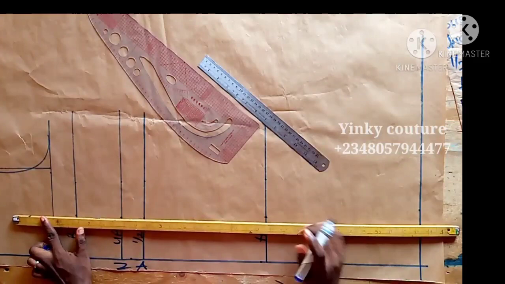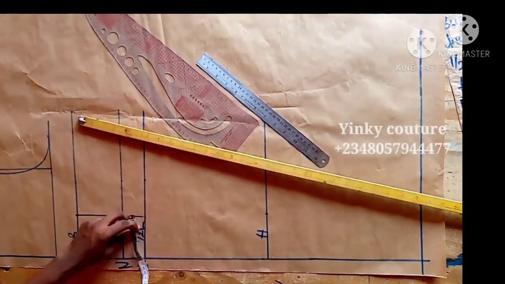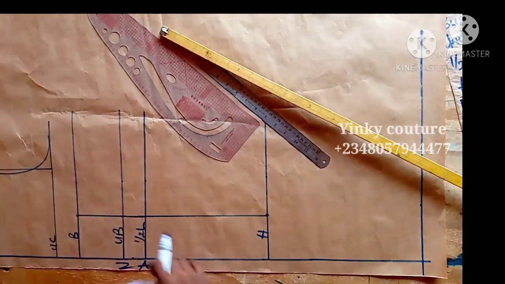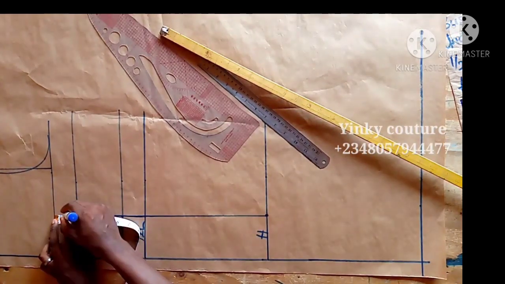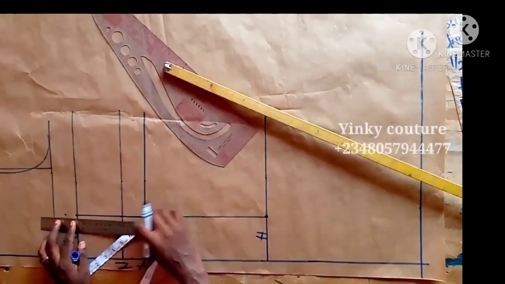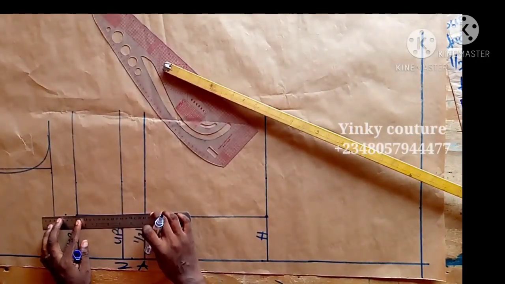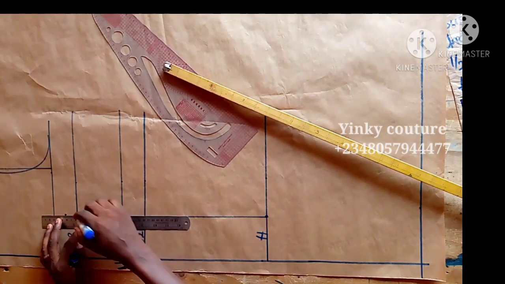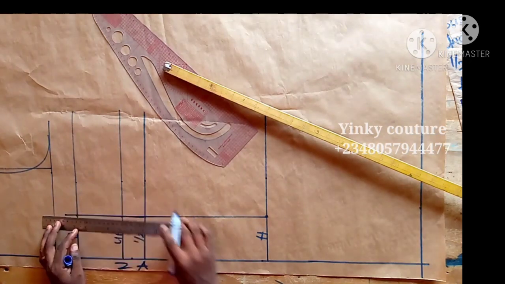And what I just input now is the nipple to nipple measurement, and I will connect it with a straight line down to the hip. So the nipple to nipple measurement of 4 inches was input. The reason why I input 4 inches is that I don't want to cut through. I'm not adding any sewing allowance. I've added the sewing allowance already. That's why it is 4 inches in this case.